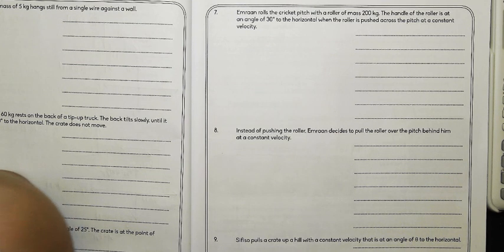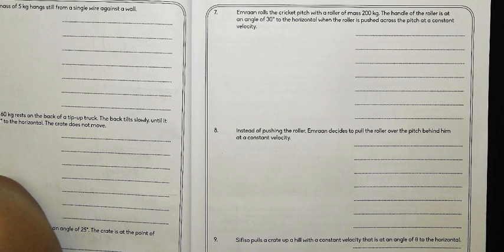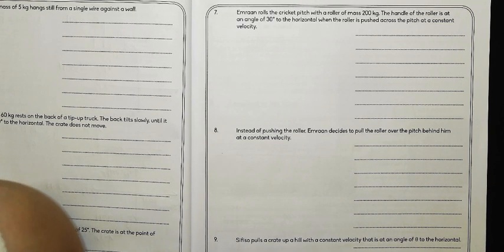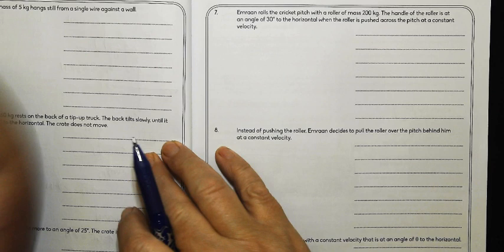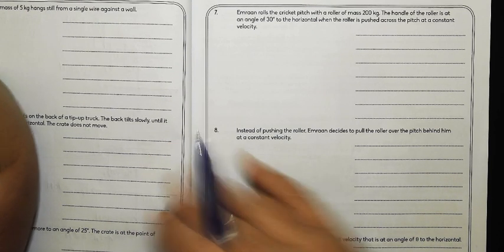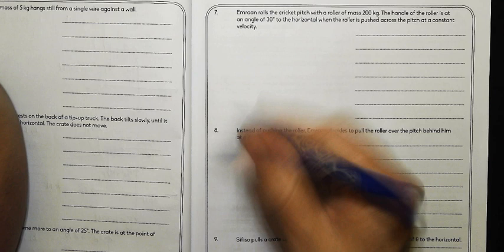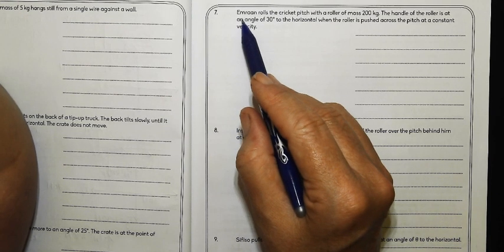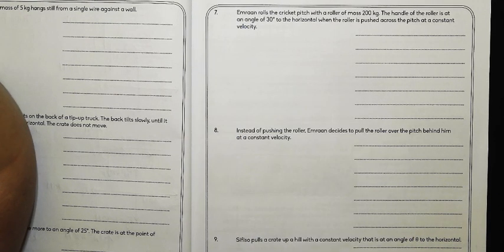Hello grade 11s, I'm on page 37 in your textbook, exercise 3, so we still need to do our force diagram and our free body diagram, and we need to get an expression for the friction, identify the friction and get an expression for it or calculate it. Number 7 was your homework given on the 2nd, that was Thursday.